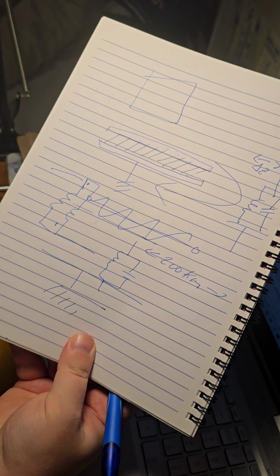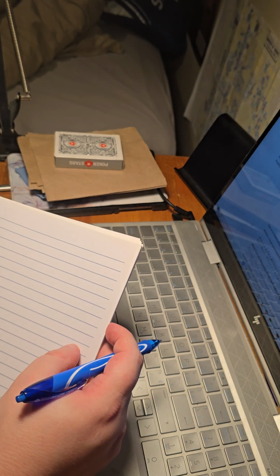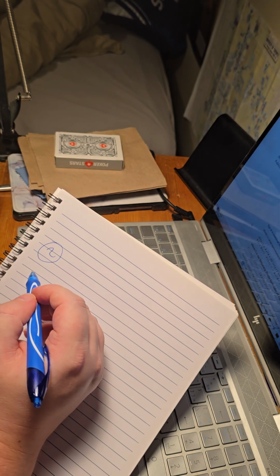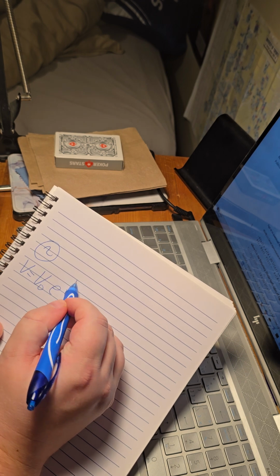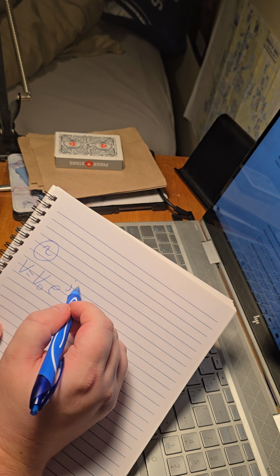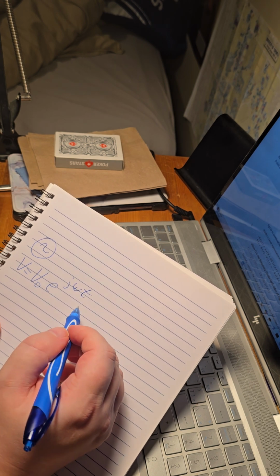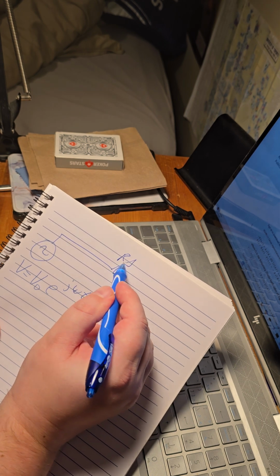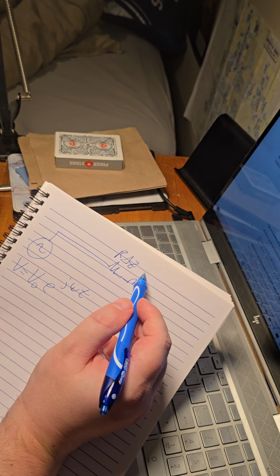Now, how do we model this? So we model it like this. This is the model. So we have this, which is V equals V0 e^(jωt), and then we have R delta Z. We have an inductance along the line.